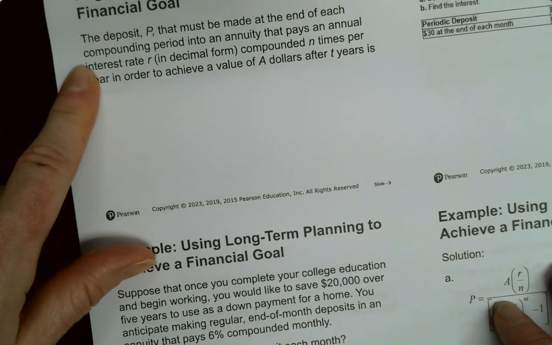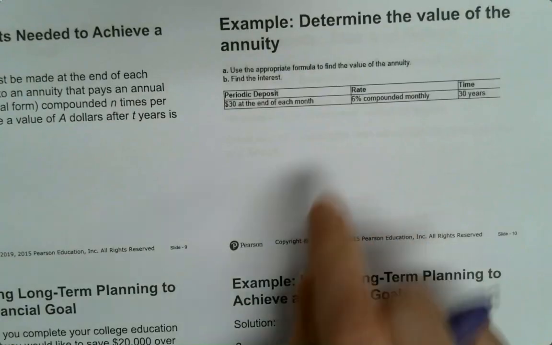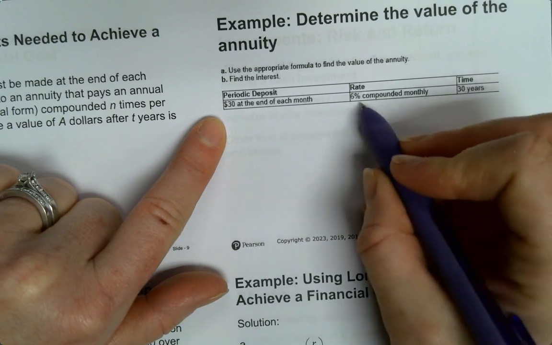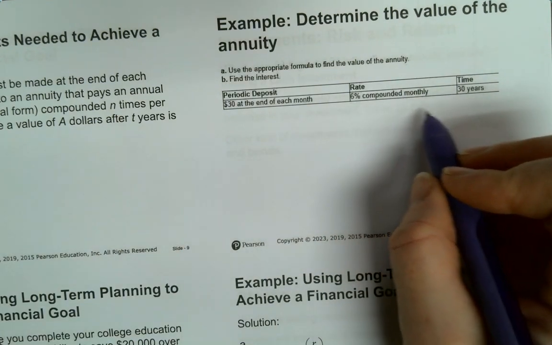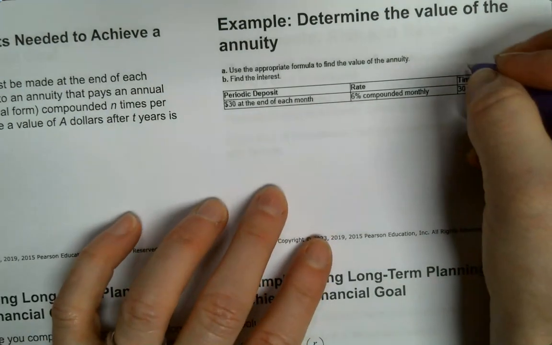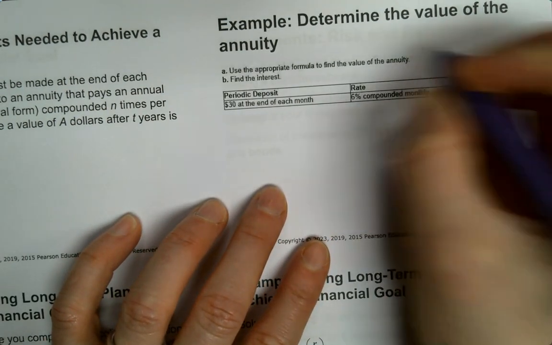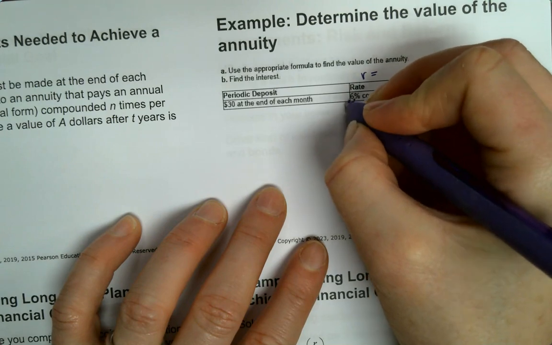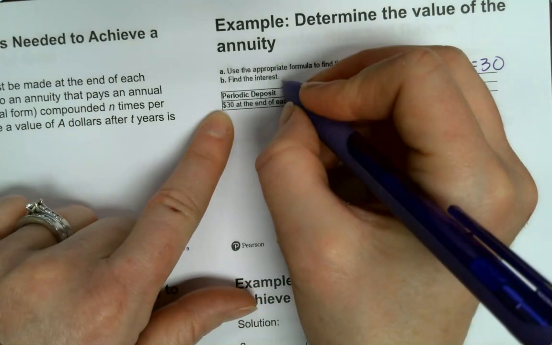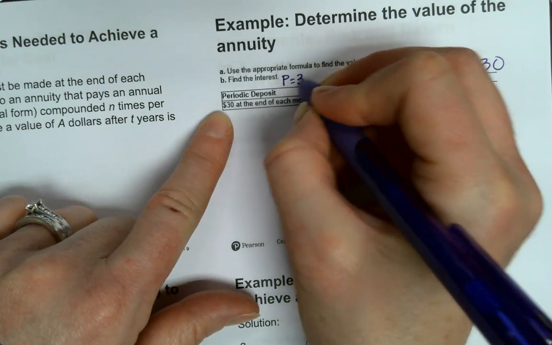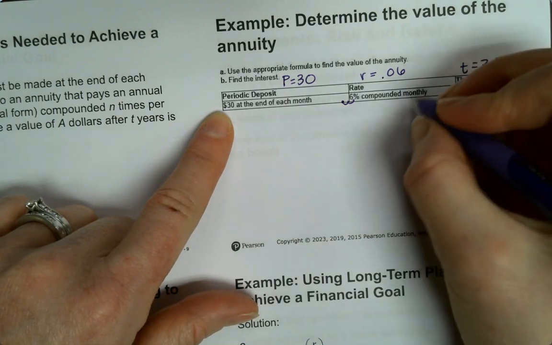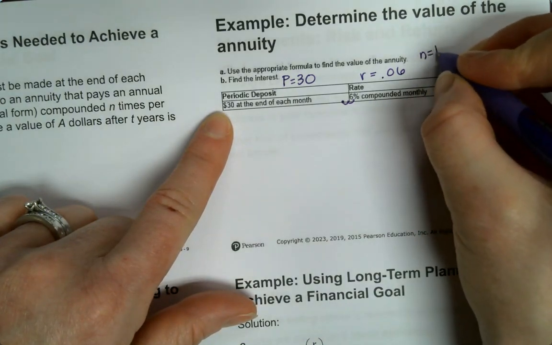Let's look at the example. Let's go to this example first. All right, so it says $30 at the end of each month, 6% compounded monthly, and we have 30 years. So T is 30. The rate is 0.06. $30 is how much is being put in. And it says 30 years, compounded monthly. So N is 12 when it's compounded monthly.